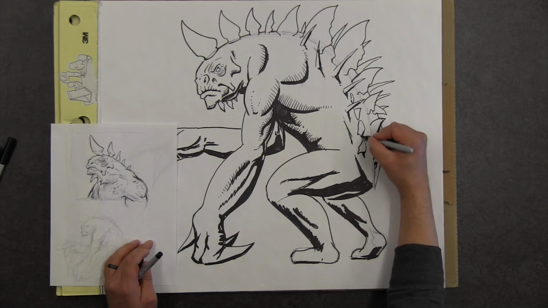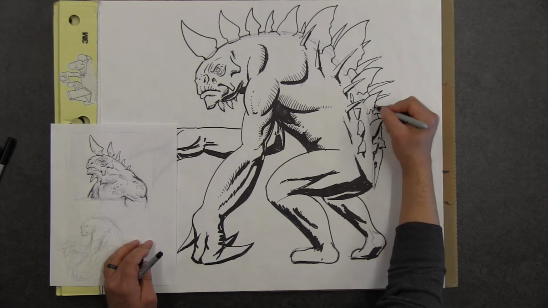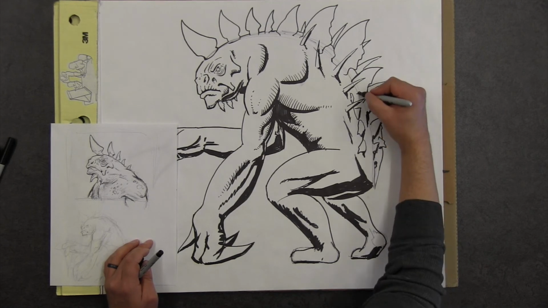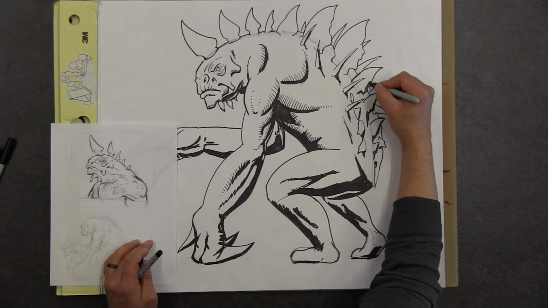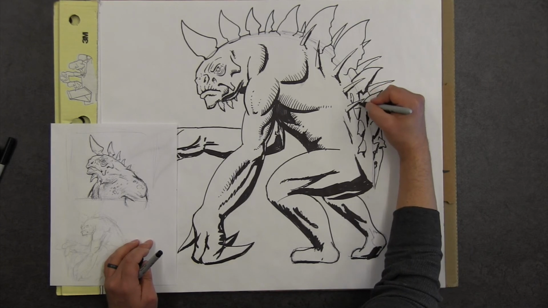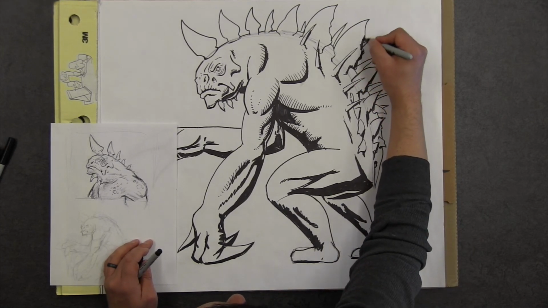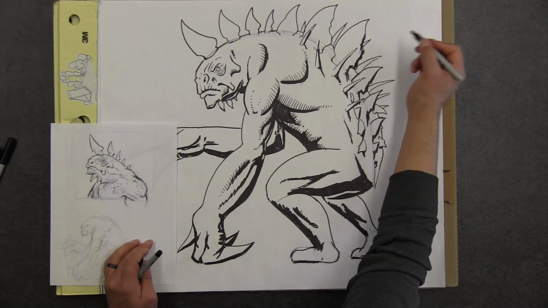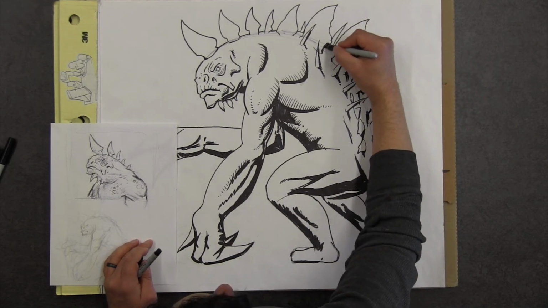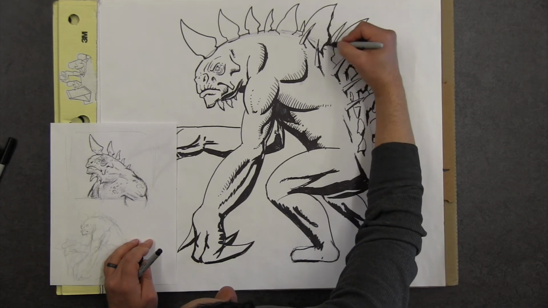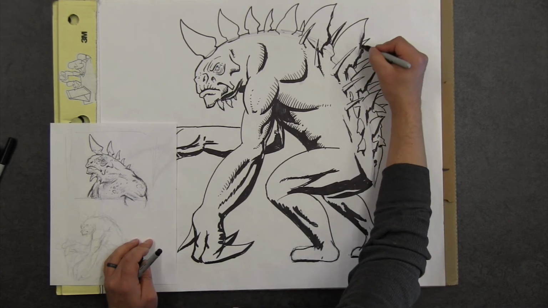Shadows to these. See how fast you can just add those shadows if you know where the light source is coming from. It's really not too hard to add those shadows. And I'm just throwing in some darks on one side here. That's a nice big plate.